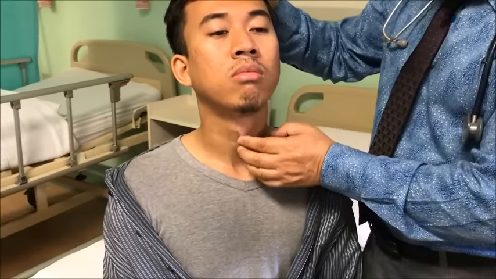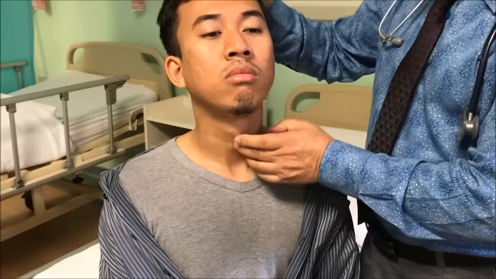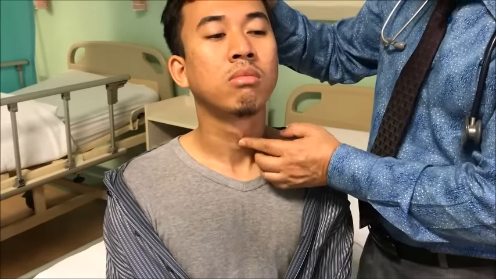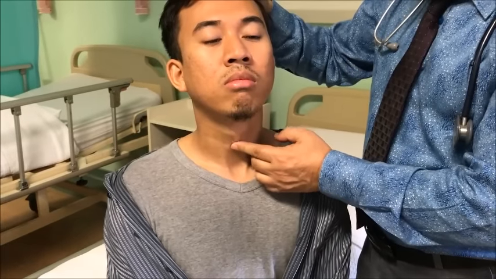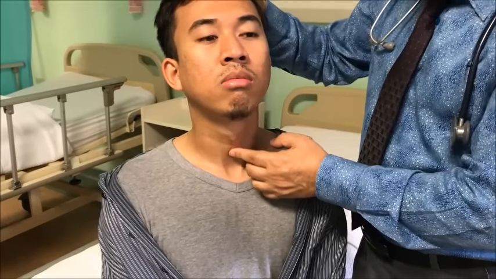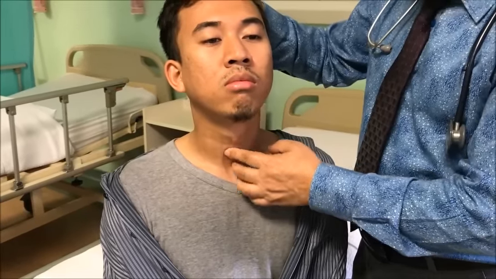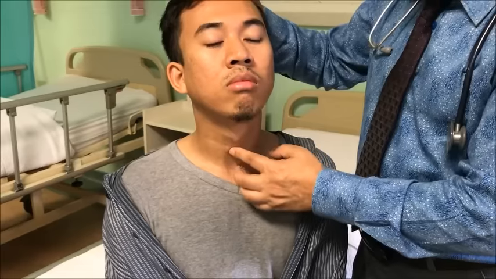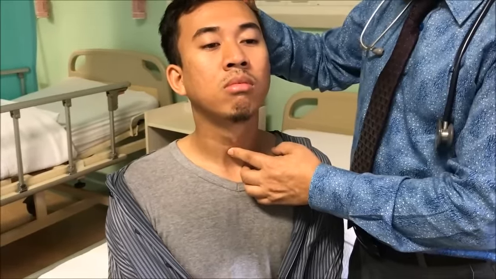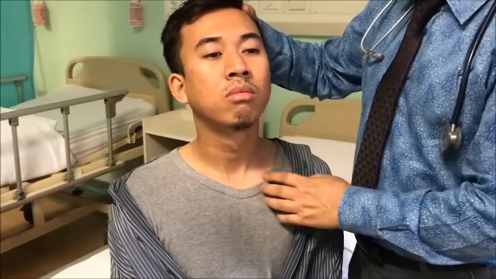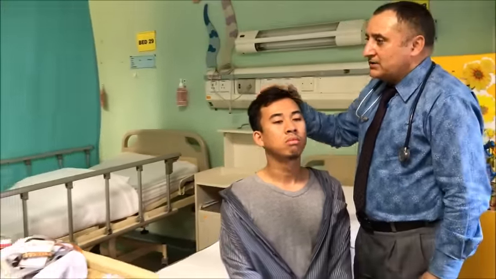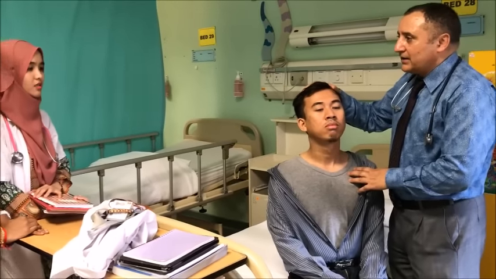Or you move down, if some area is still free here, start palpating like this, and if you can find any of the tracheal rings, you can judge whether it is in line with the suprasternal notch or not. If it is in line, then the trachea is central. So this is how we check for tracheal deviation in case of an enlarged thyroid gland.